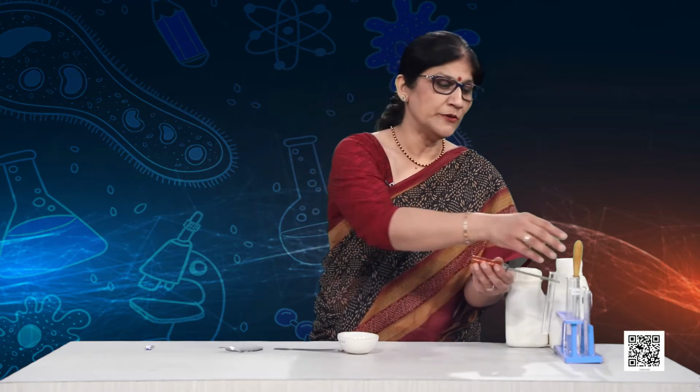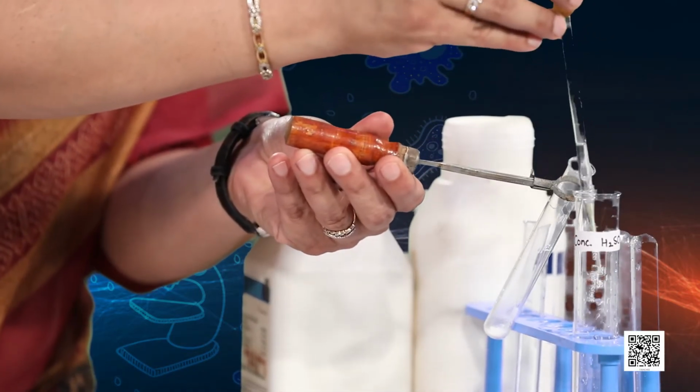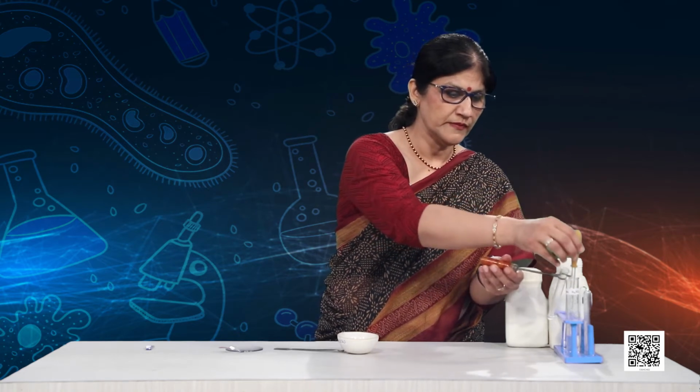sulfuric acid. Now, my dear students, this activity is not to be performed by you. This has to be a demonstration activity by your teacher, because concentrated sulfuric acid is very corrosive. It burns the skin, it burns the paper. So, we will use this concentrated sulfuric acid and very slowly by the sides, the walls of the test tube, we will pour this into the test tube. A little more.